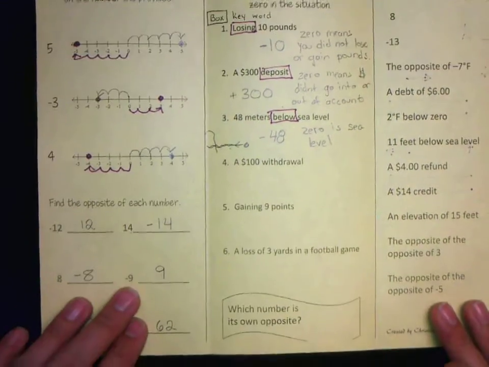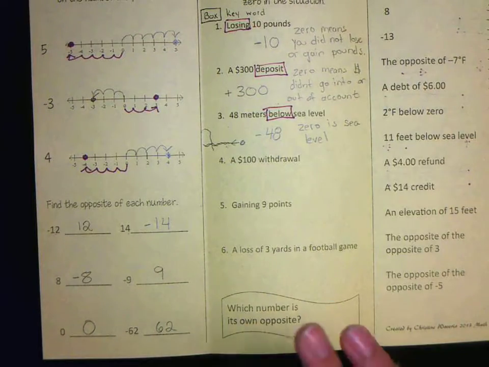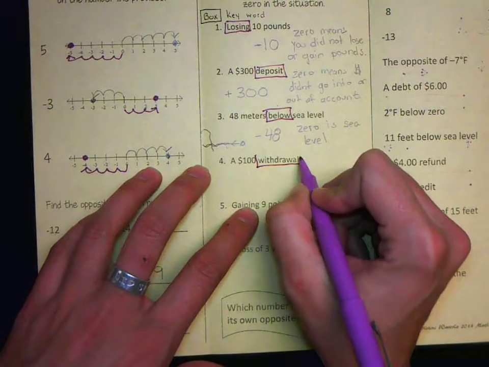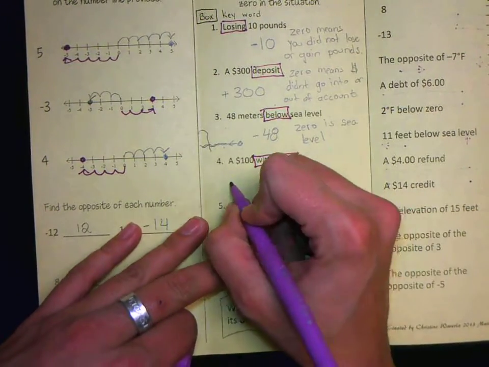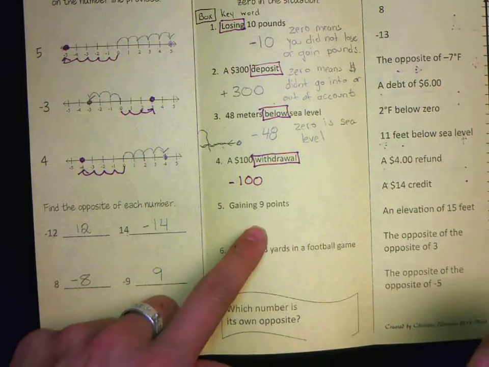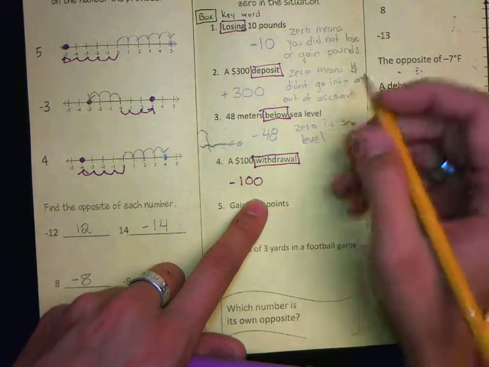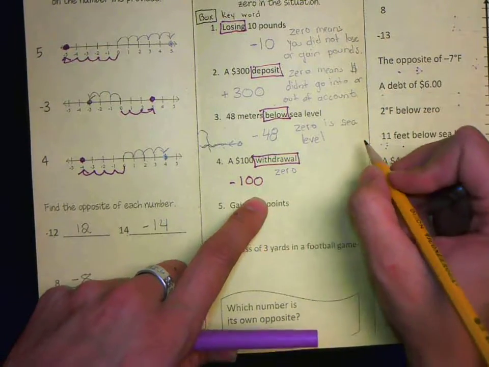Number 4, a $100 withdrawal. Again, this is still coming out of a bank account. Our keyword here is withdraw, which means something is coming out of the account. So when something's coming out of the account, does that make your account positive or negative? Well, it's going to make it negative because it's coming out of the account. And it's the same thing for number 2 in terms of 0, meaning nothing went into the account or out of the account.